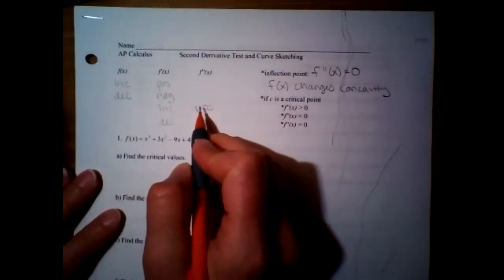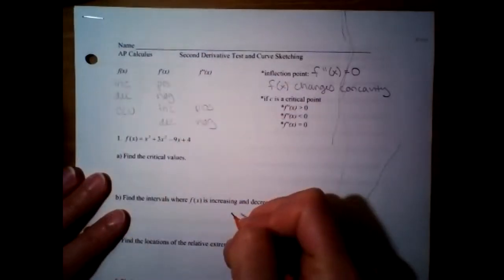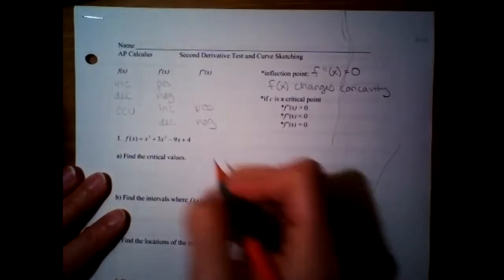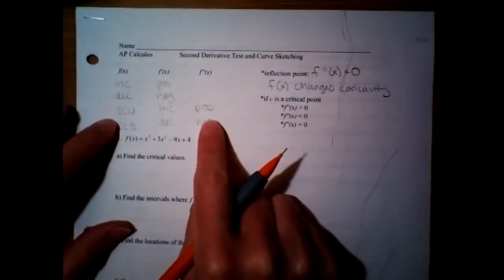So here's what it is. If your second derivative is positive, that means your original graph is concave up. And we just abbreviate that, concave up. And where the second derivative is negative, your original graph is concave down. So it makes sense. Positive is up, negative is down. Let me draw a few quick sketches of what this can look like here.